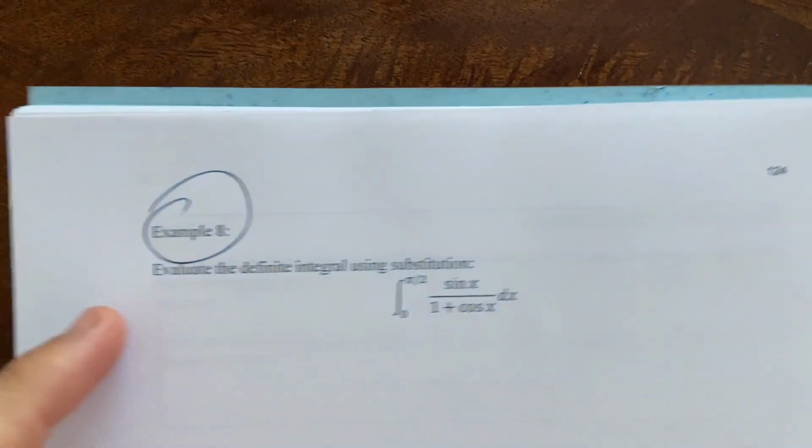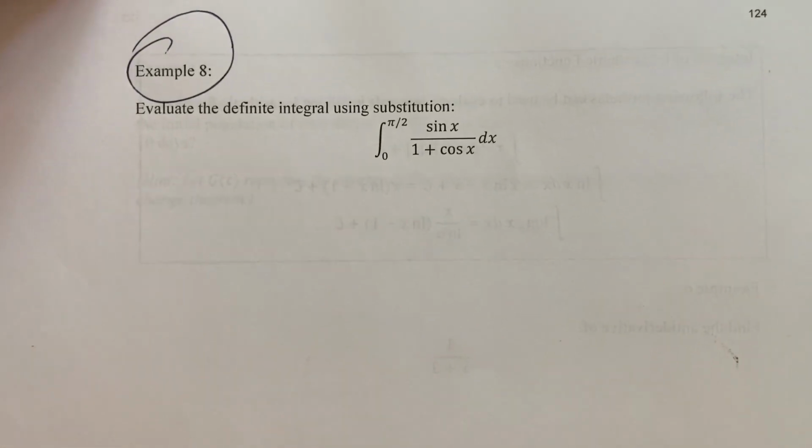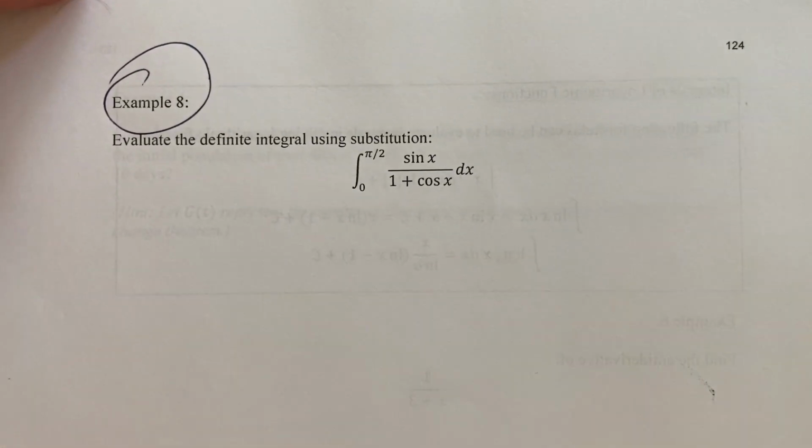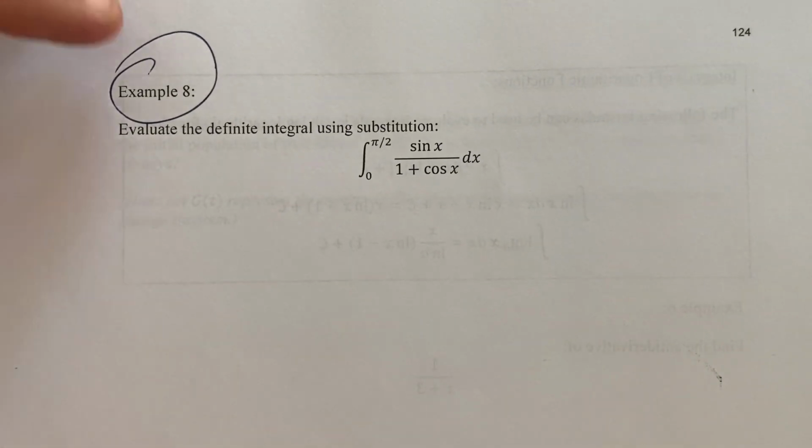Just gonna do 2 more. Let's look at this one. This is on page 124. It says evaluate the definite integral using substitution. All right.